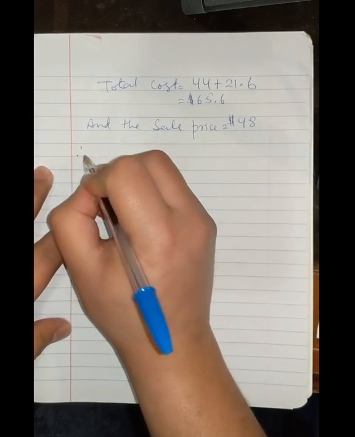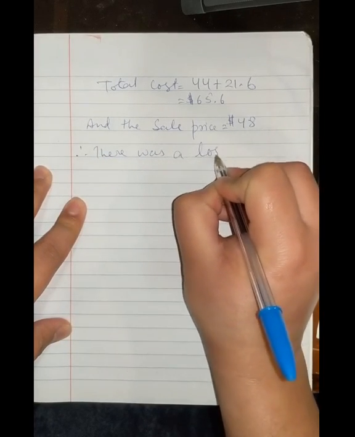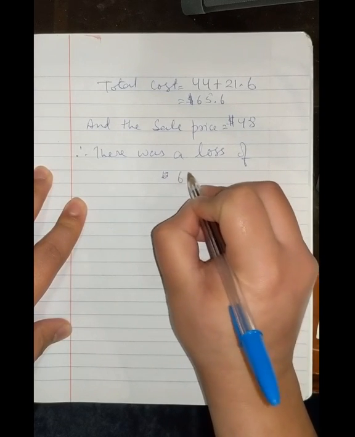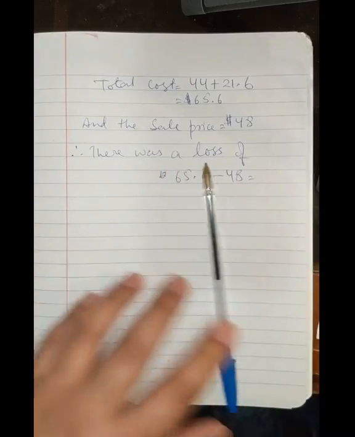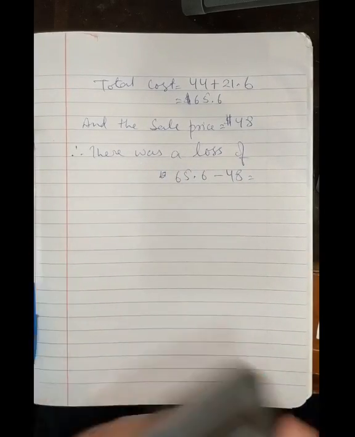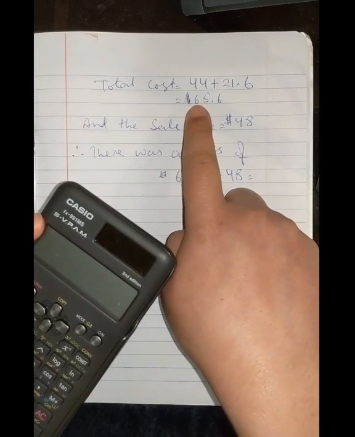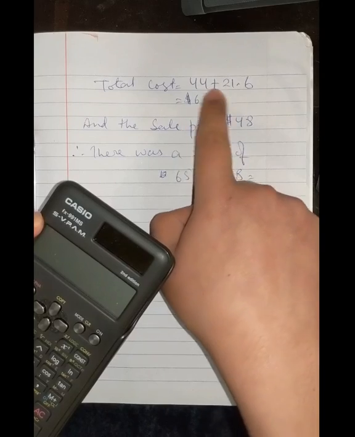So therefore there was a loss of 65.6 minus 48. To make a profit, they should have sold the microwave oven for more than $65, more than this amount.